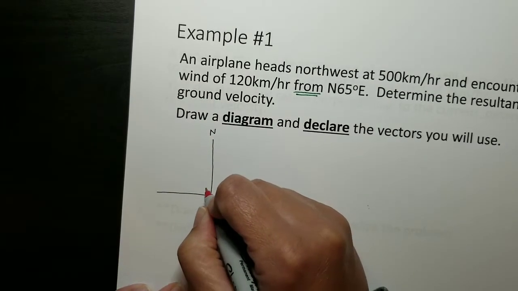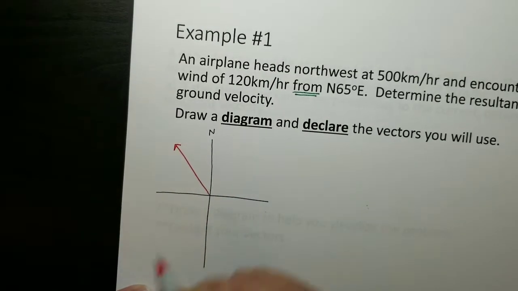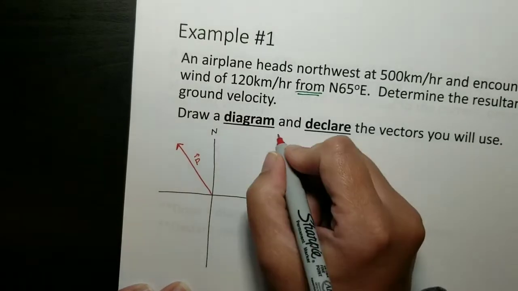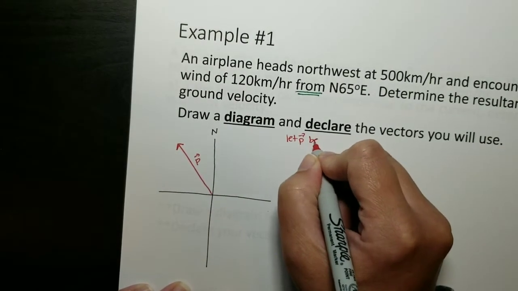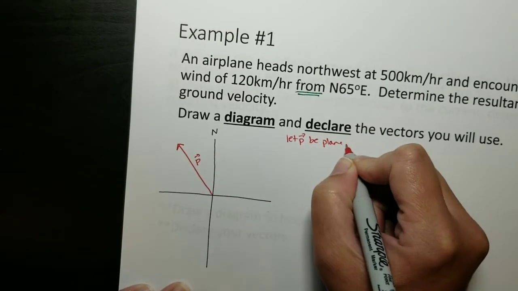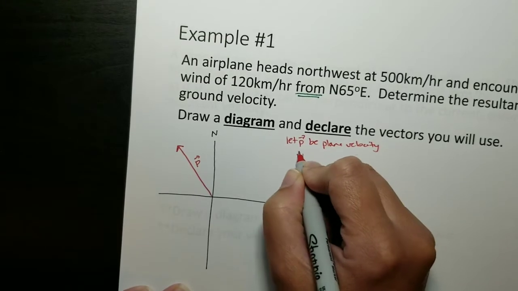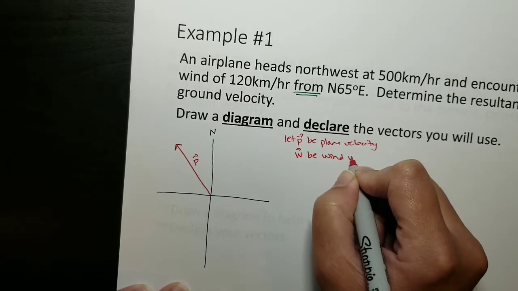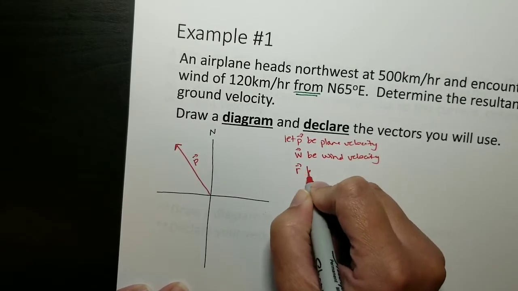So I'm going to put a vector going northwest and label that P for plane. So I'll say let P be plane velocity. I'm going to use W for wind and R be resultant.